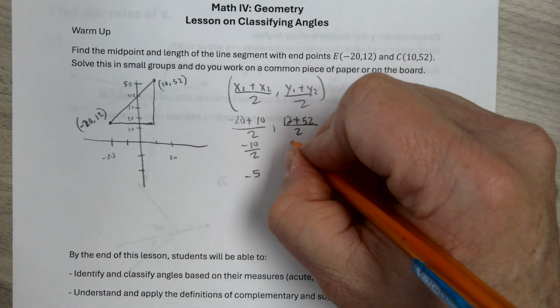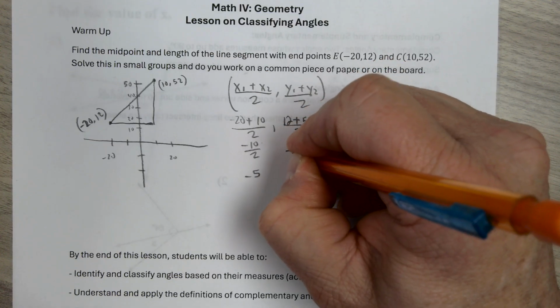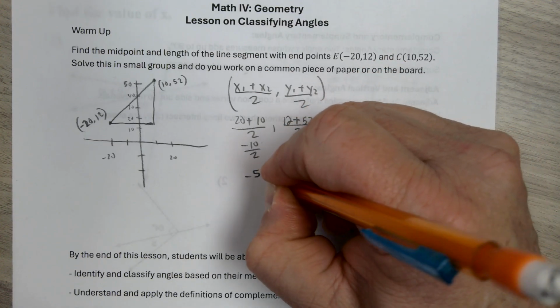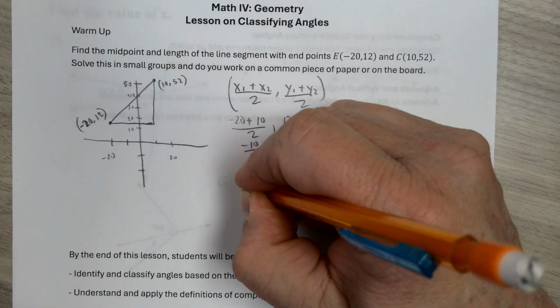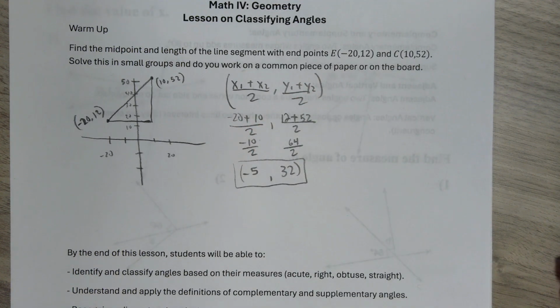So that's 64 divided by 2, which is 32. That's basically how it works, you can just go straight to the equation. You don't have to worry about trying to use the graph for it.